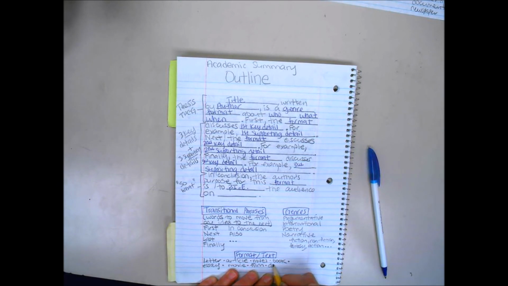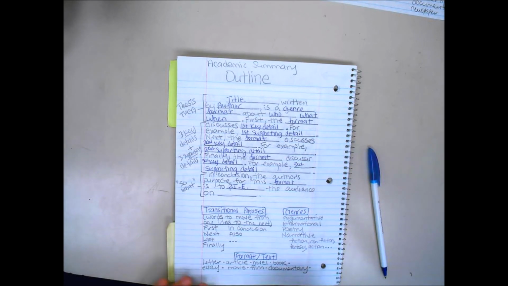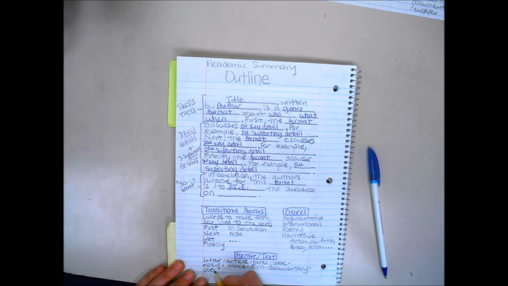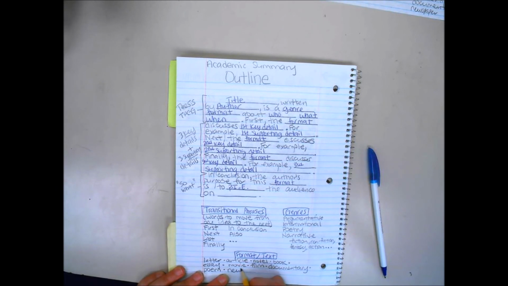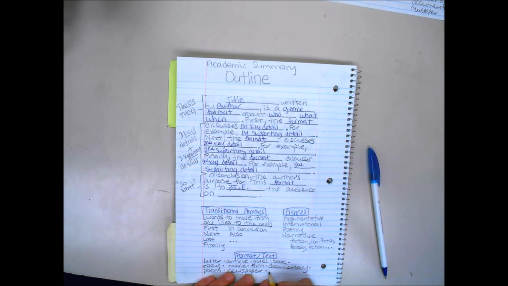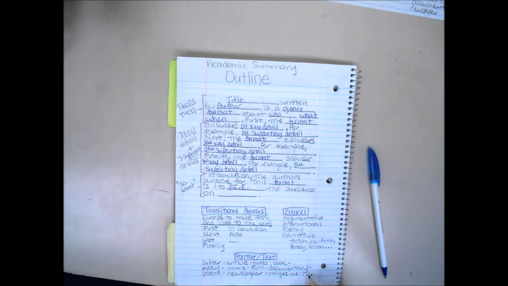Documentary. Poem. Newspaper. Magazine. And I'll put dot, dot, dot to indicate that there are many different types of formats.